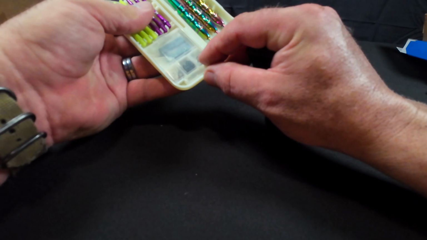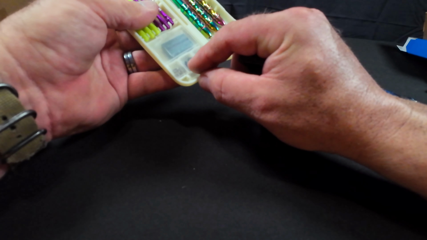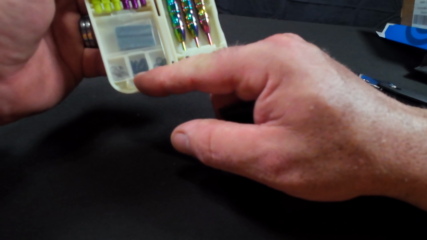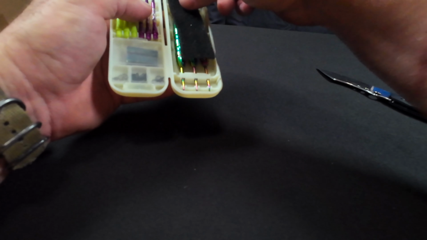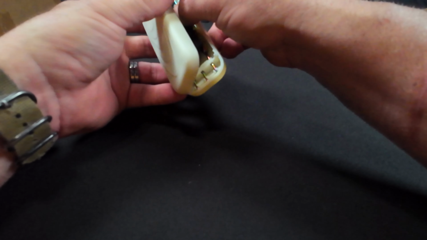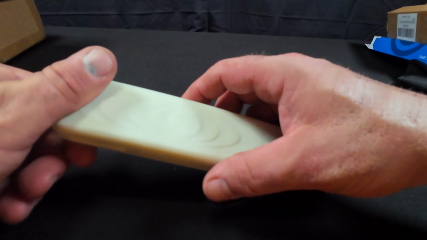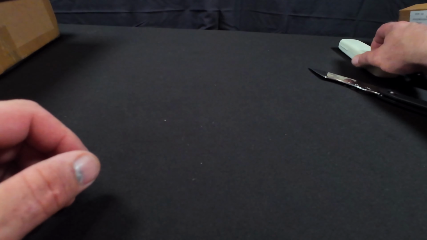And I guess those are extra O-rings. These things are called flight protectors, this middle compartment here. I don't know what a flight protector is, and then I've got some metal spring O-rings too. So it's got a nice little set. It's very compact. Not a bad set. I'm sure they're going to be fine for our uses just on the back porch.